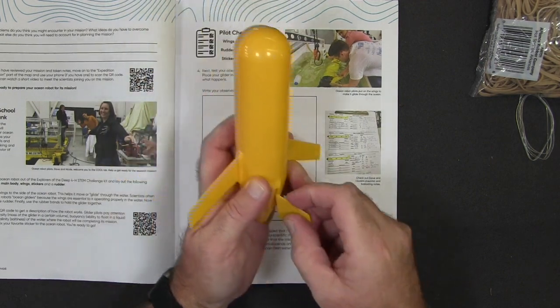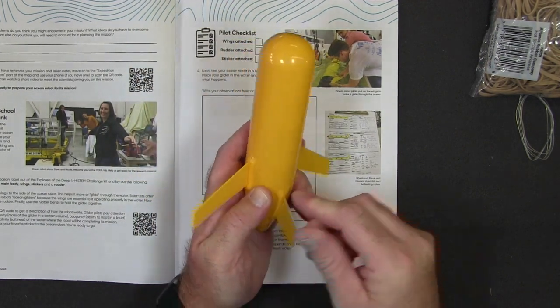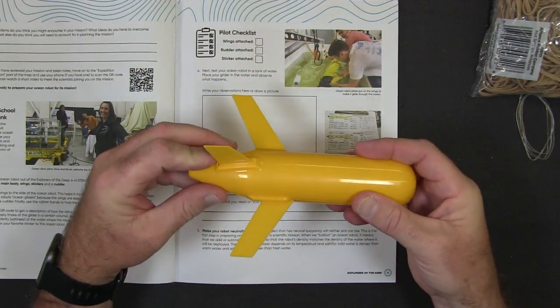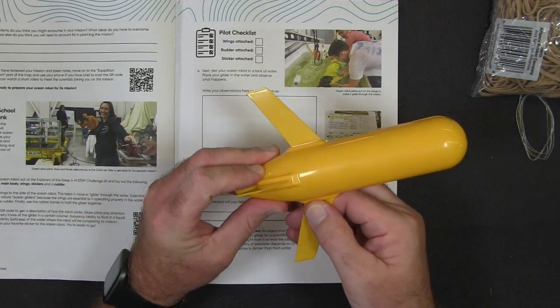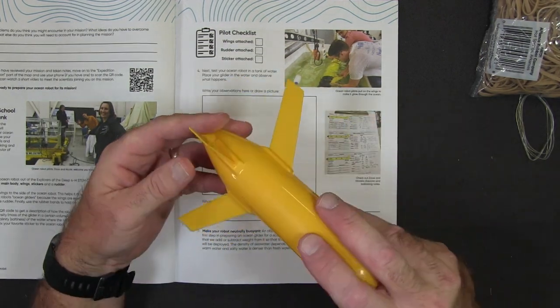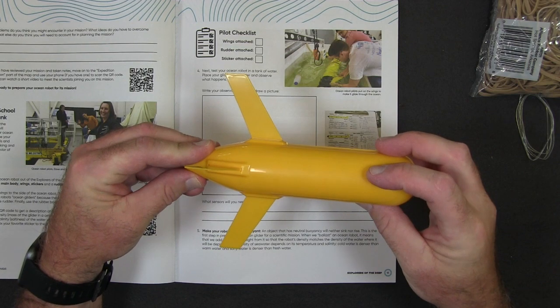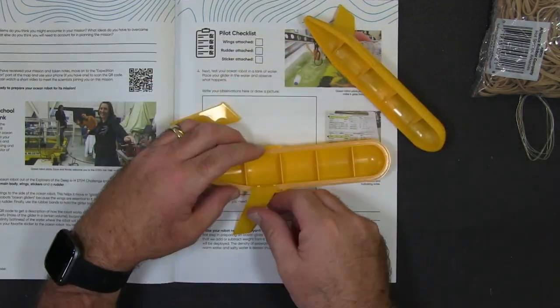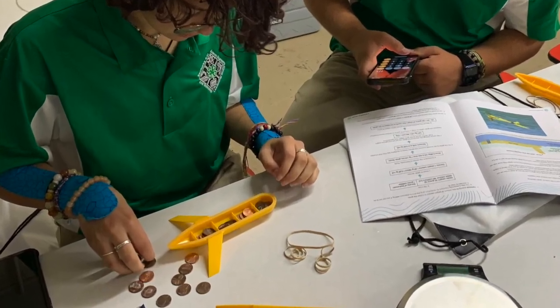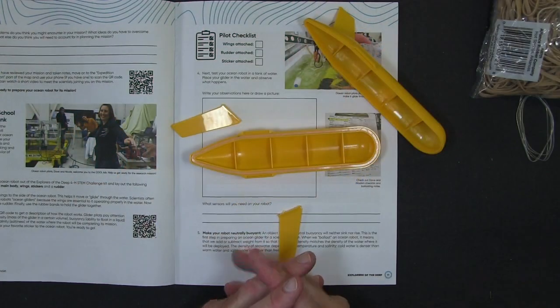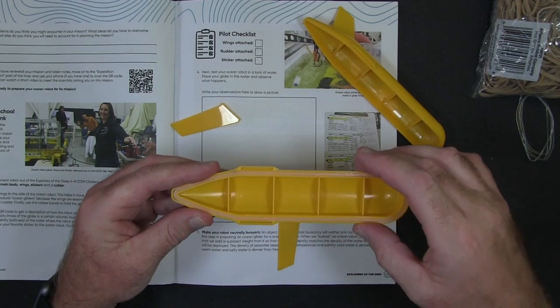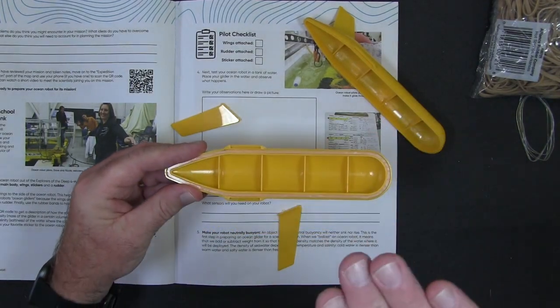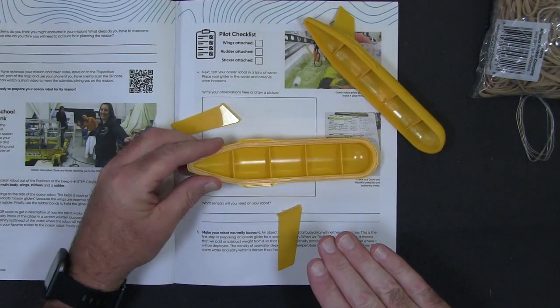The tail fin goes in like this, and this is what your ocean robot is going to look like before you would get anything in it. But inside, you are going to have to add some weight or some ballast to it in order to make it just heavy enough to float below the surface of the water.